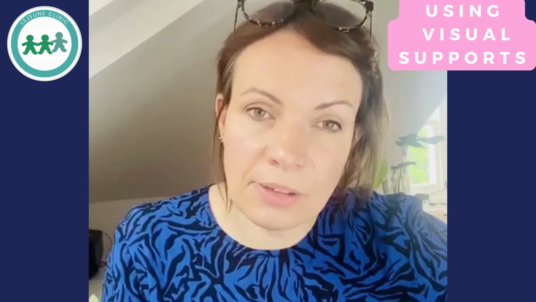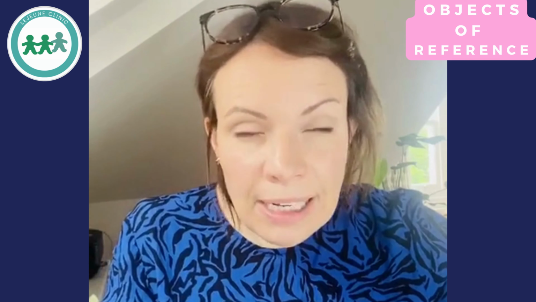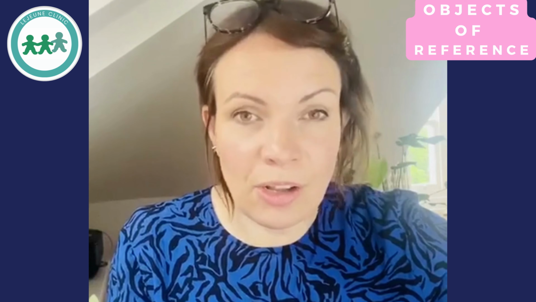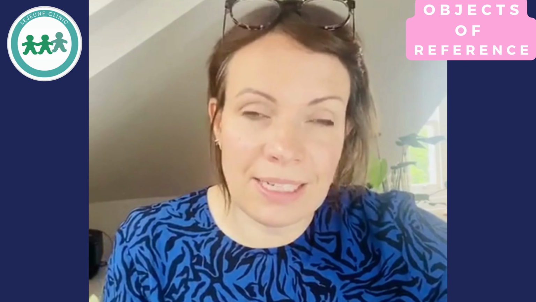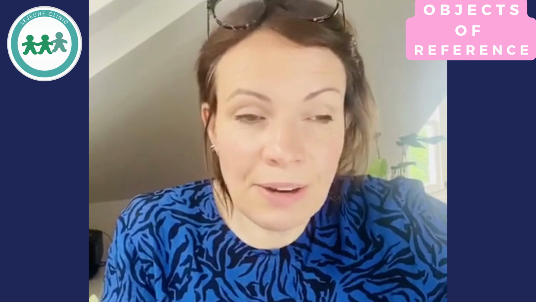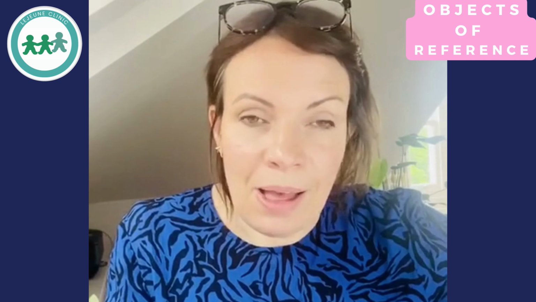And the first way we're going to do that is thinking about something called objects of reference. So objects of reference are really objects that represent your child's routine as part of their day. You're using them to support that understanding of what's happening, and you can use these with very little children. So you might gather up a bag of things that represent different parts of the routine.